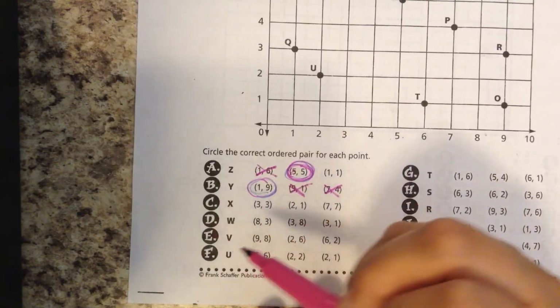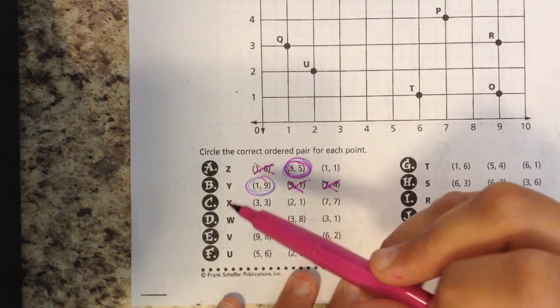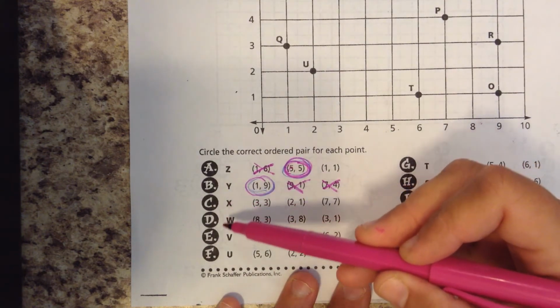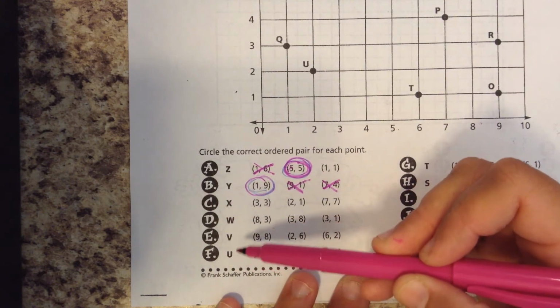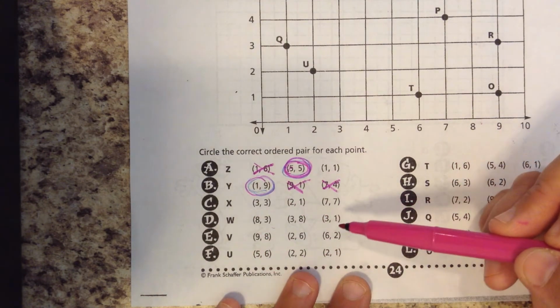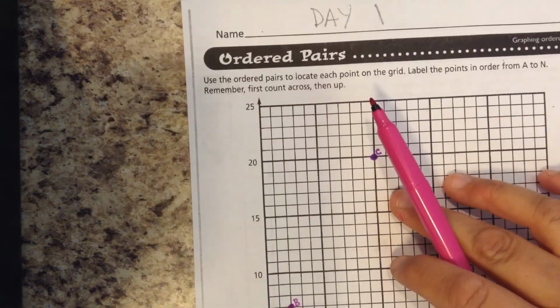So you're going to do this from C all the way to L. Remember, you're looking at these letters here, the smaller ones, to see which one is the correct ordered pair. Okay, so do that side first, then flip to the back.